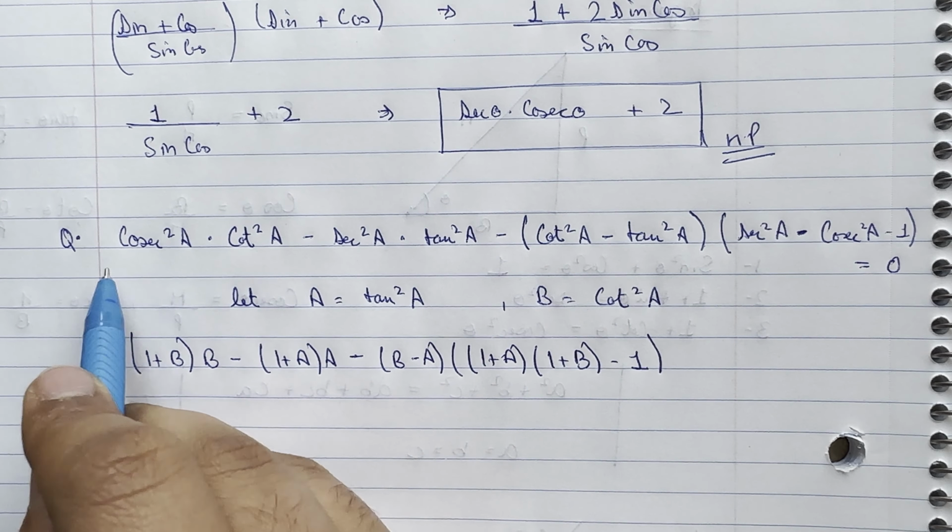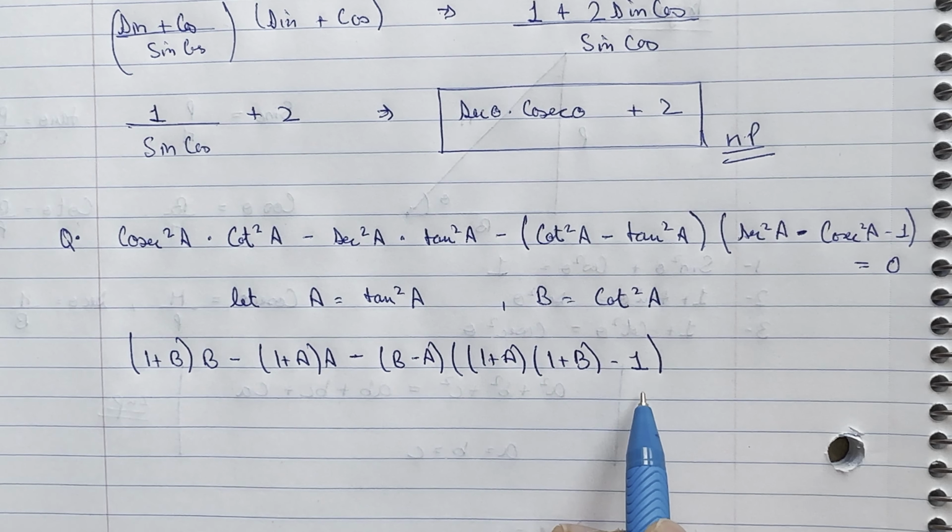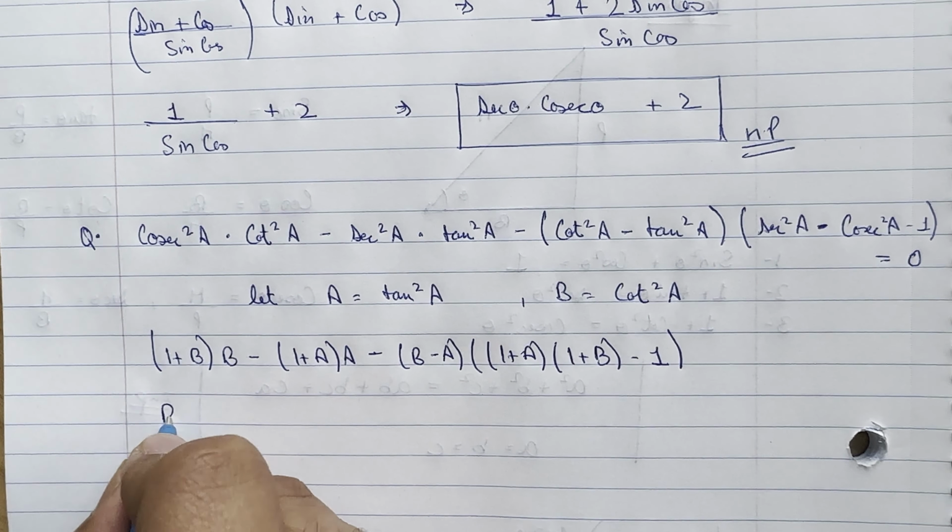So this whole equation turns into this equation. You can pause the video and check how it is. I have basically used the 3 identities I've mentioned before. So now it would be much easier to solve in this form.